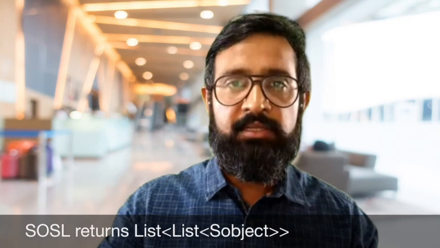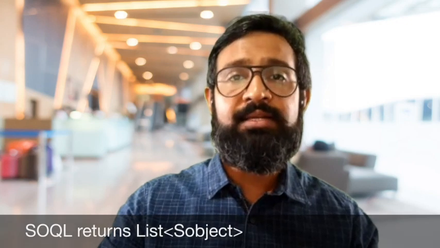Whereas SOQL is used to find data from an object or only from the related object. And two, SOSL returns the result in list of list format because the data might be fetched from more than one object. And in SOQL, the result is returned in the list format.